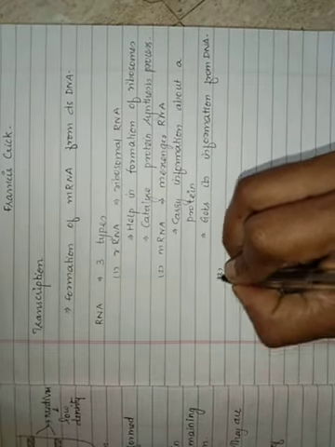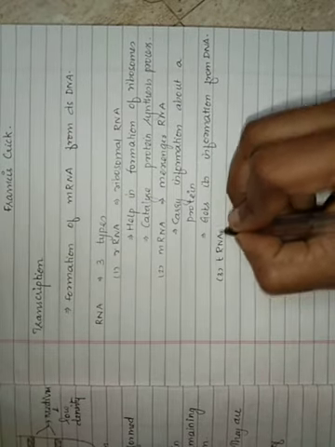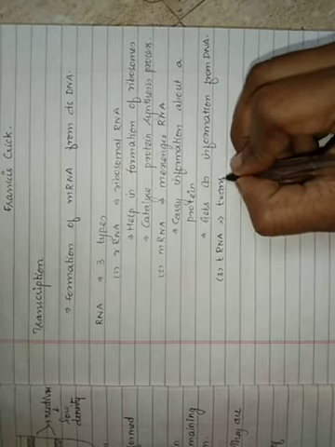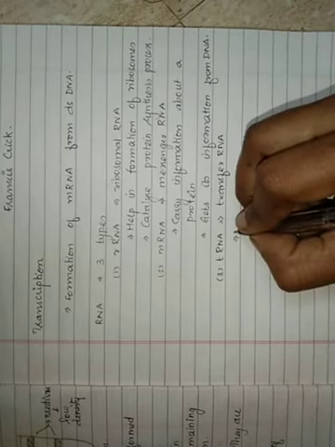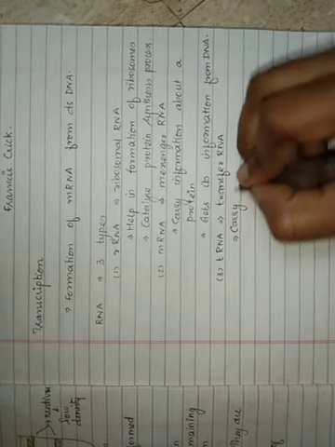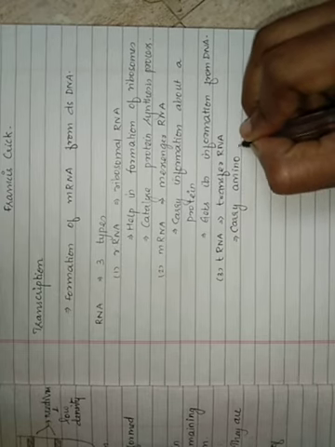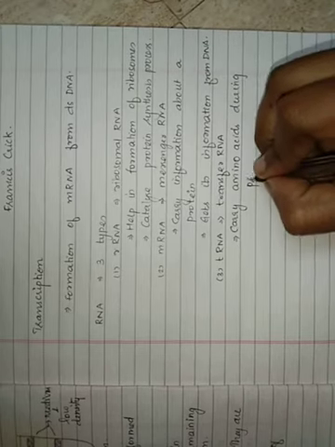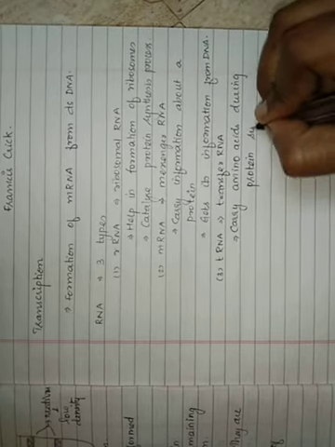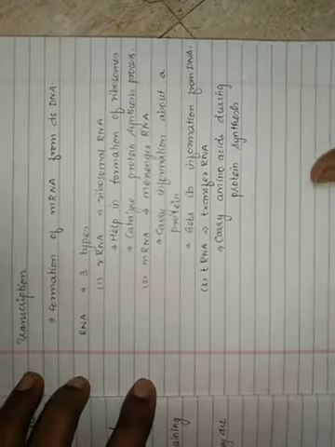So the third one is tRNA. tRNA is transfer RNA, and the function of transfer RNA is to carry amino acids during protein synthesis. So it is going to transfer the amino acids from one place to the other. That is why it is called the transfer RNA. So there are 3 types of RNA: rRNA, mRNA and tRNA.